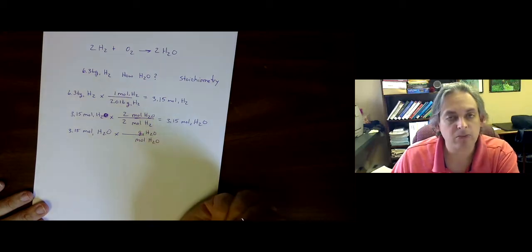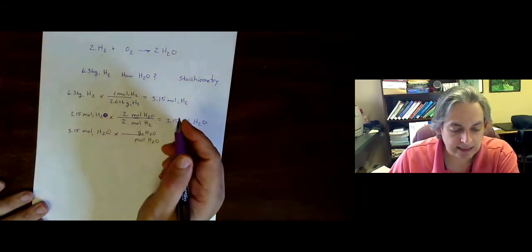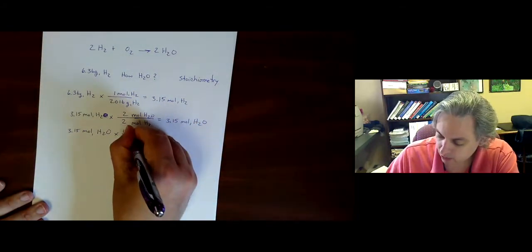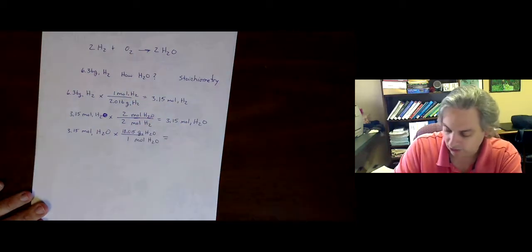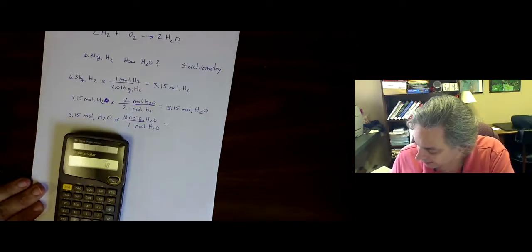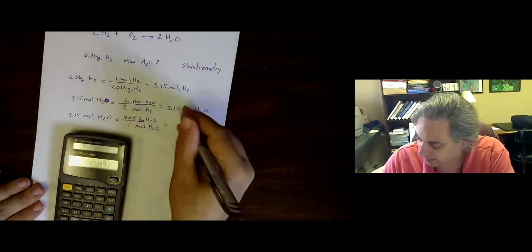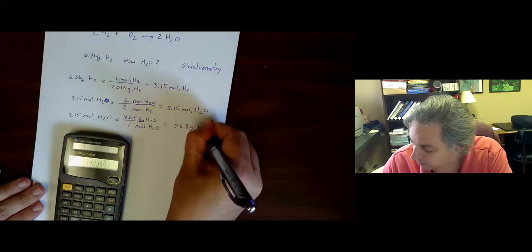This is the molar mass, which we calculated earlier to be 18.015 grams for 1 mole. When we put this in the calculator, I still have the 3.15, so all I'm going to do is multiply that by 18.015, and we get 56.8 grams of water.